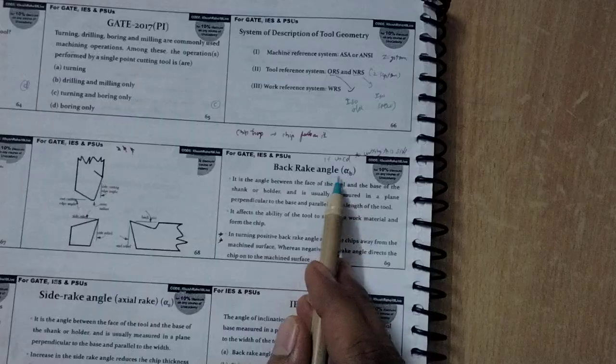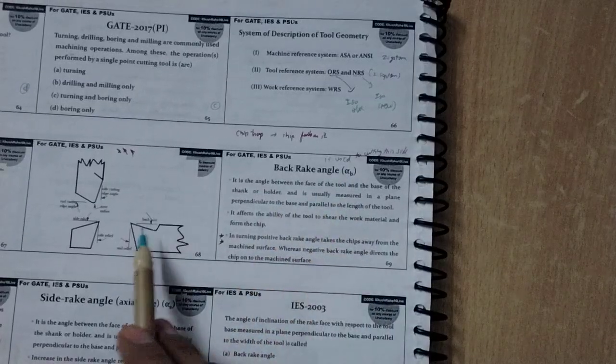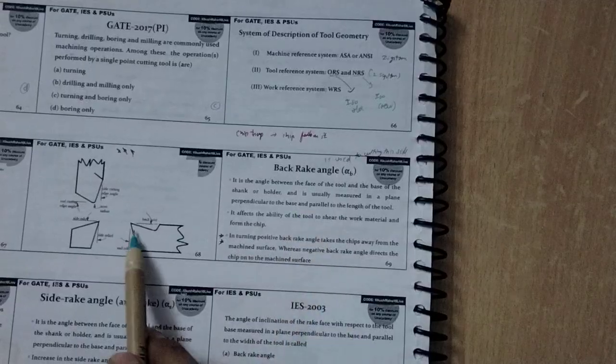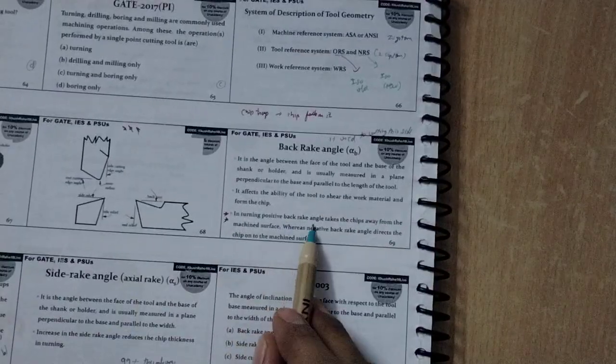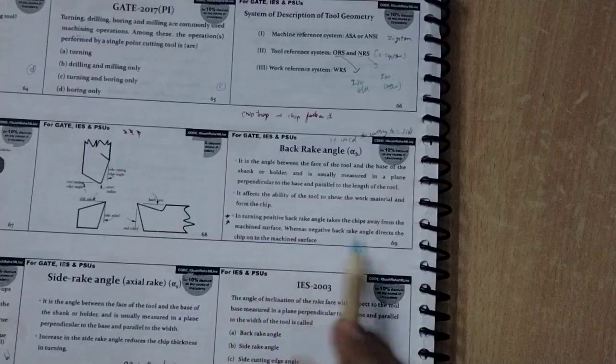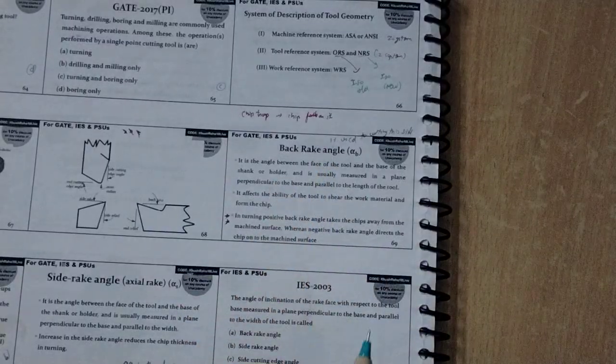The next one is back rake angle, alpha b. It is an angle between the face of the tool and the base of the tool, which will be perpendicular to the base and parallel to the length. In a positive back rake angle the chip moves away from the machined surface, while in a negative one the chip goes directly toward the machined surface.